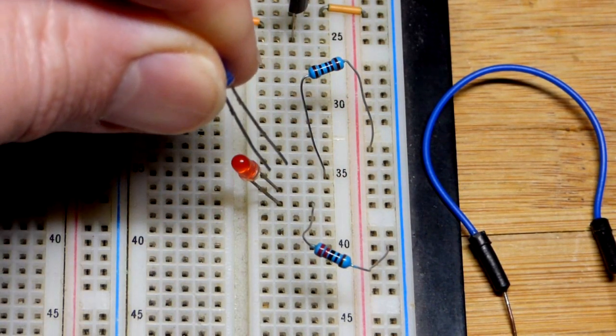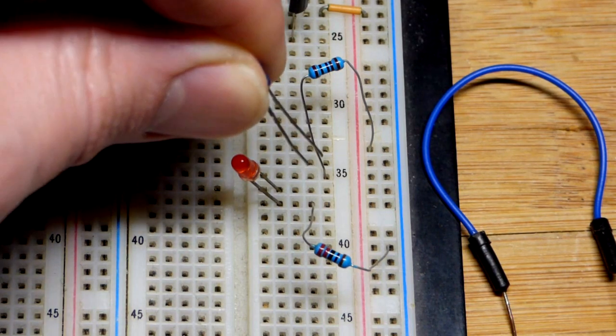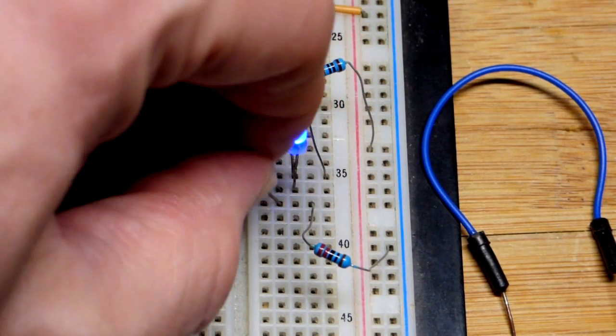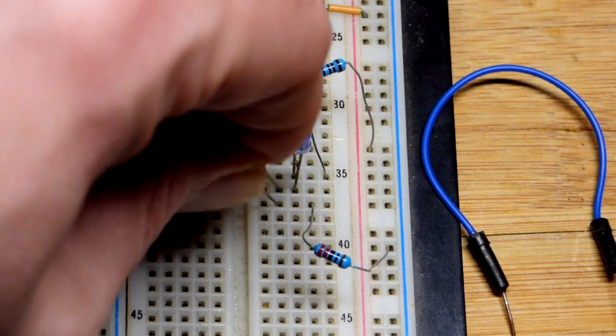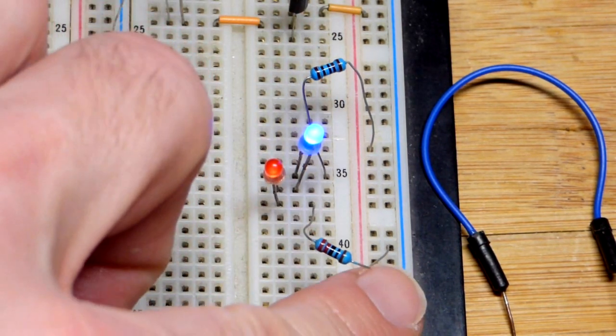LEDs are diodes. They have to be wired the right way to conduct, and in this case light up, because they're light emitting diodes. So the long lead, the anode, has to be more positive, short lead, the cathode, more negative, as you can see there. And we have the diodes connected end to end, cathode to anode, and then we have the 220 ohm resistor going to the negative supply.